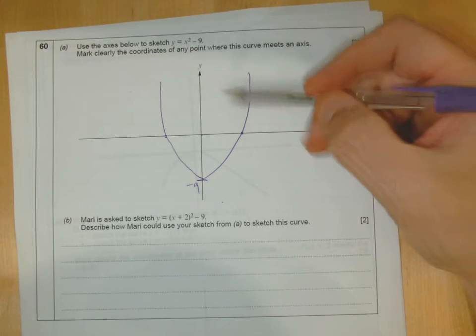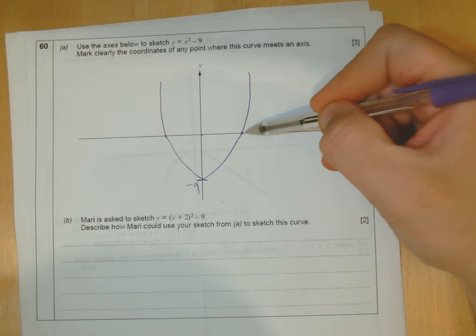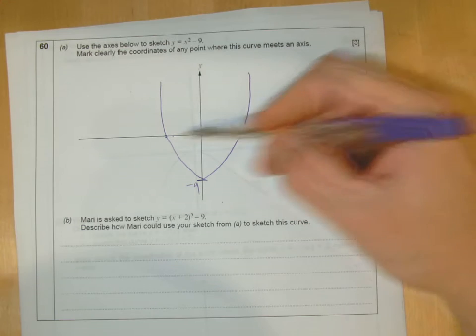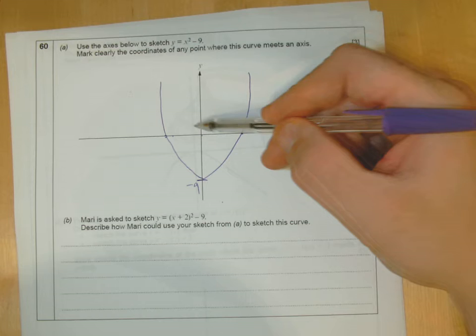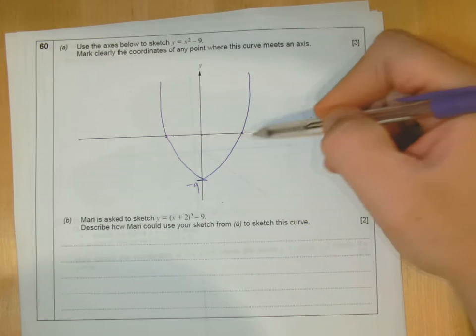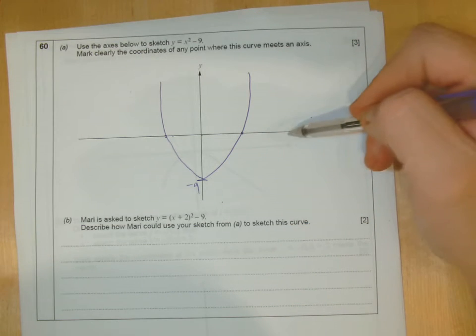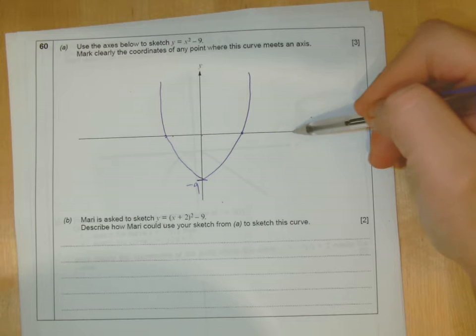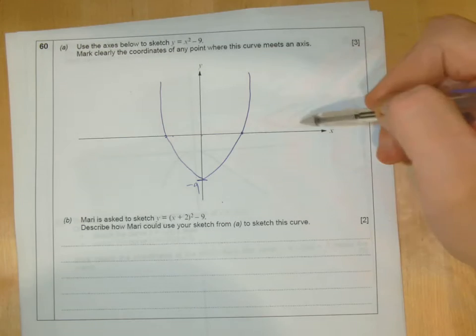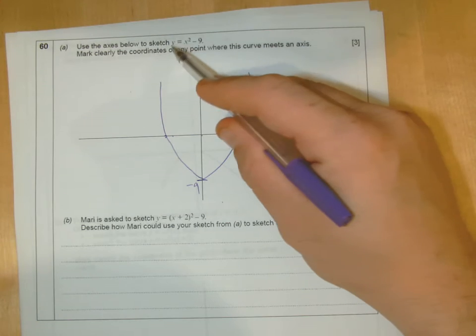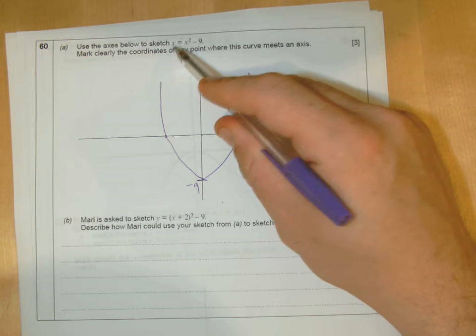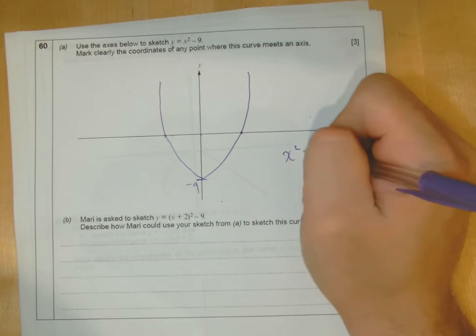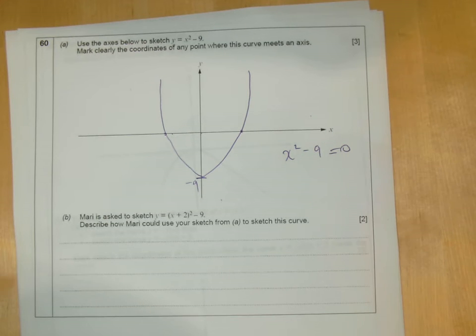The key to this is realizing that on this axis, the x-axis, y is equal to 0, isn't it? Any coordinate on here, y is 0, because you go across the x-axis to something, but you don't go up any. Y is 0. So if y is 0, look at this here. That becomes 0. So if x squared minus 9 equals 0, okay?